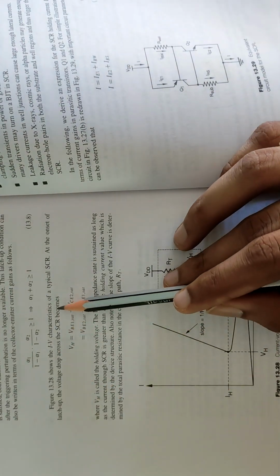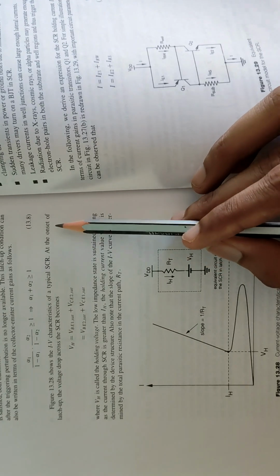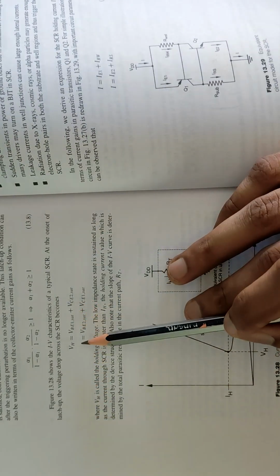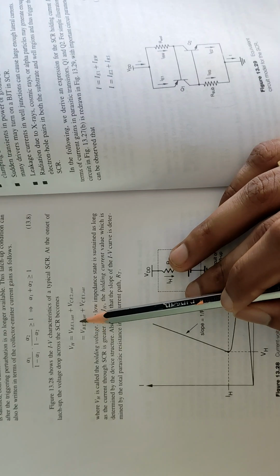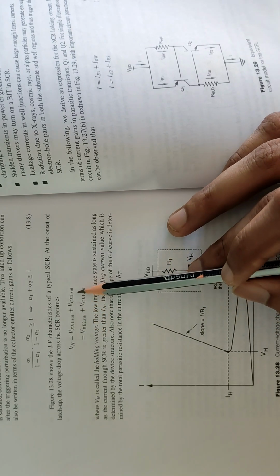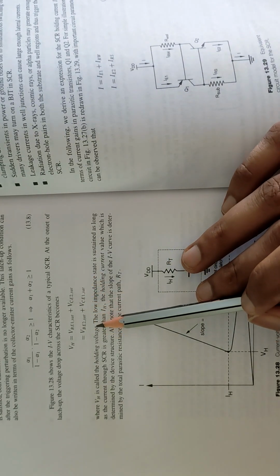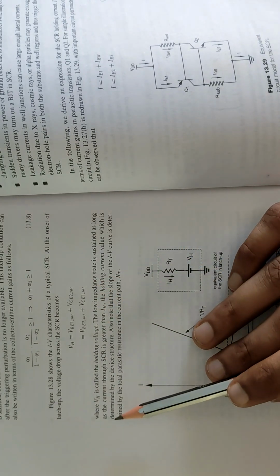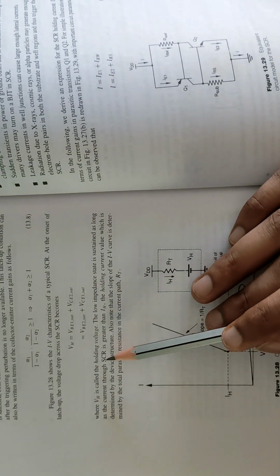Figure shows the IV characteristics of a typical SCR. At the onset of latch-up, the voltage drop across the SCR becomes VH equal to VBE1 sat plus VCE2 sat, equal to VBE2 sat plus VCE1 sat, where VH is called the holding voltage.